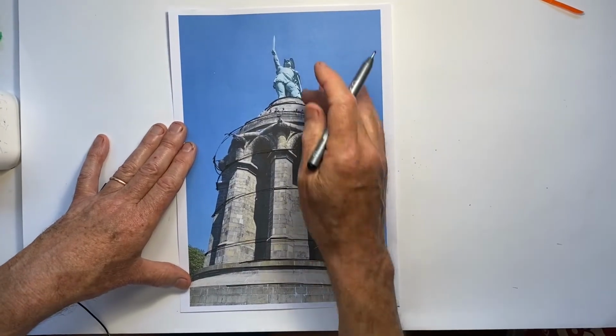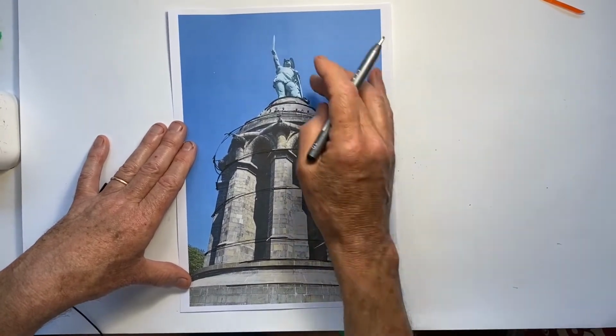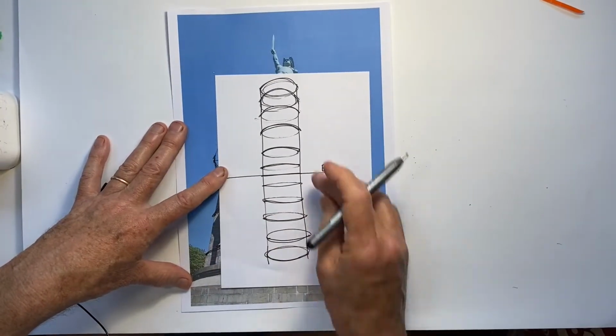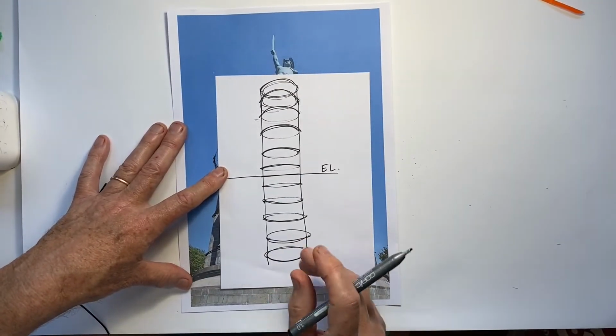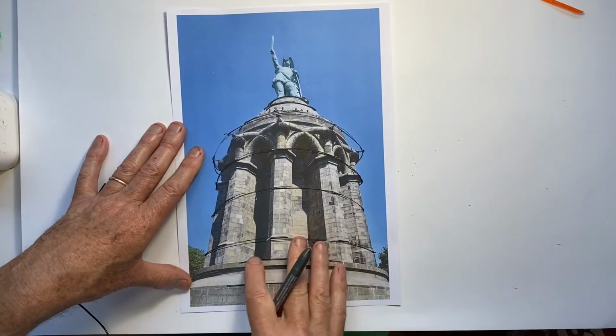And then we have what the locals call Hermann the German on top. And so when we see these sorts of perspective teaching diagrams, this is how it can look.